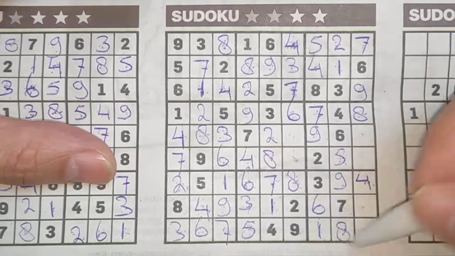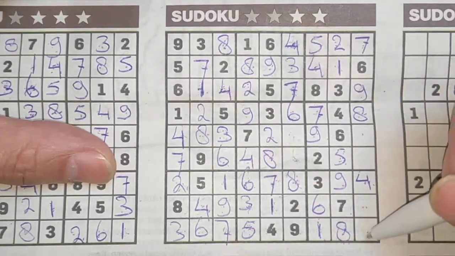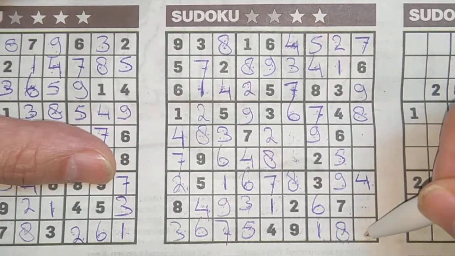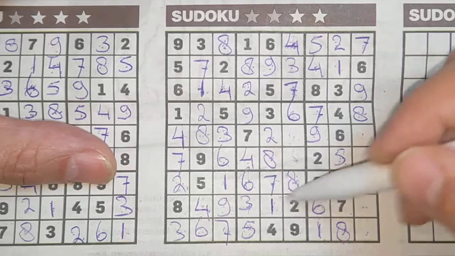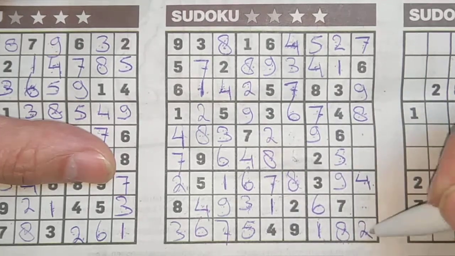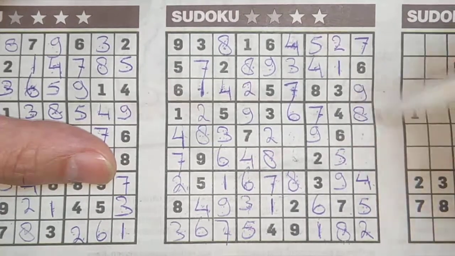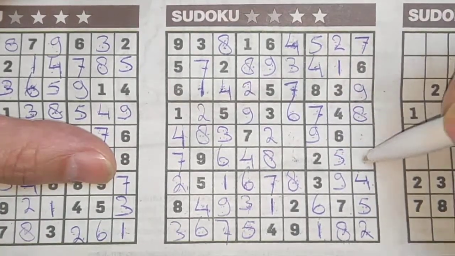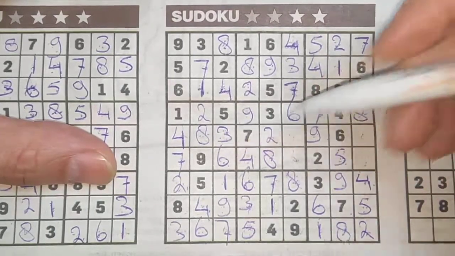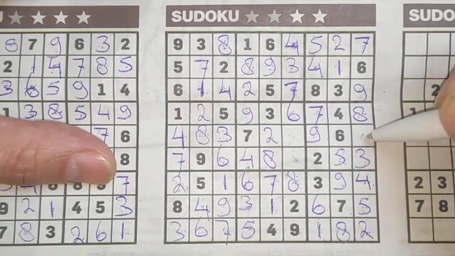2 missing numbers of this big square for the numbers 2 and 5. We have a 2 there. So no 2 here. 2 should be here and the 5 goes there. 2 missing numbers in this big square for the numbers 3 and 1. We have a 3 there, so no 3 there. 3 should be here and the 1 goes there.